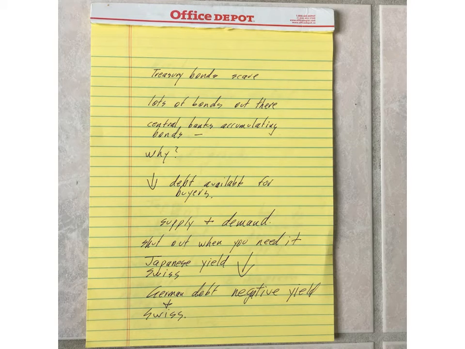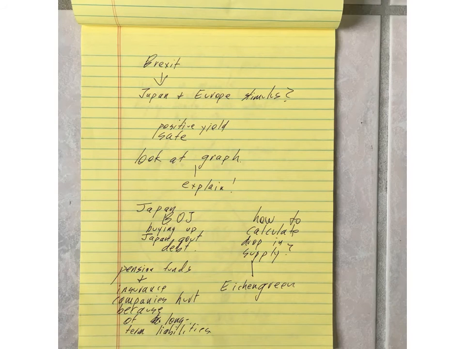And then, lots of bonds out there. Central banks accumulating bonds. Why? Question mark. Debt available for buyers, supply and demand. Shut out when you need it. There is more stuff there I didn't mention about Japanese and Swiss and German bonds. The same thing is happening with them. The article talks about Brexit, the exit from the European Union, Japan and Europe.